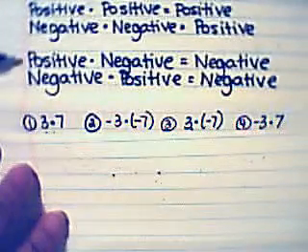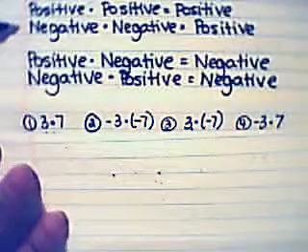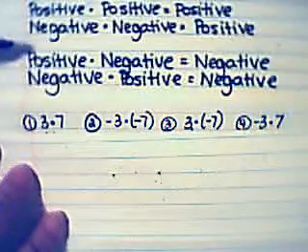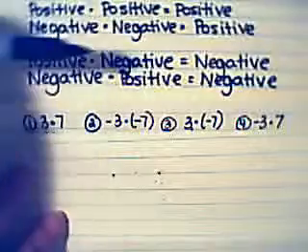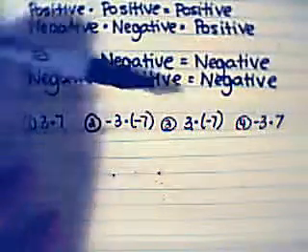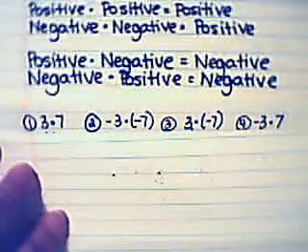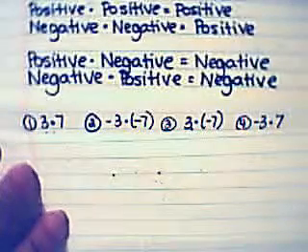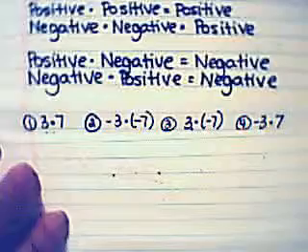These are the ones you may need to learn. If you have a negative number and you multiply it by a negative number, your answer is positive. If you have a positive and you multiply it by a negative, your answer is negative. If you have a negative number and you multiply it by a positive number, your answer is negative. You can think of it like this. If the two signs are the same, your answer is positive. If the two signs are different, your answer is negative.